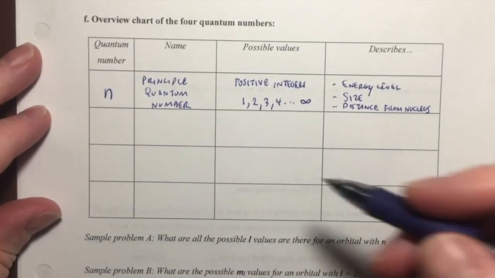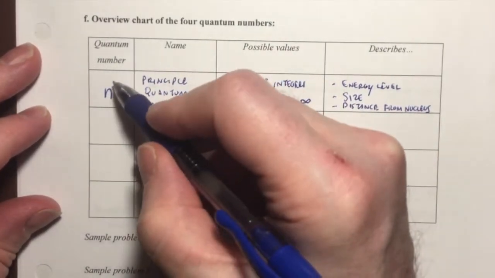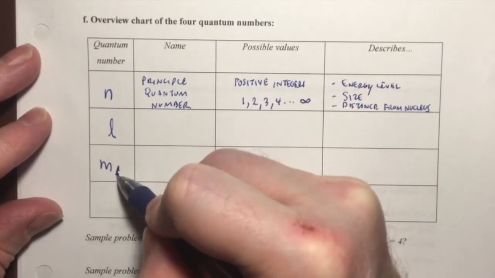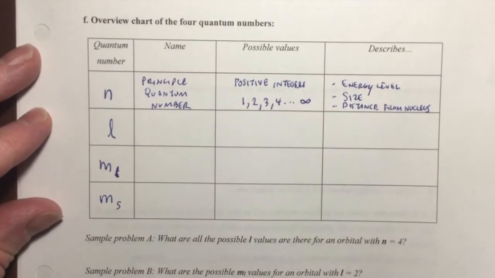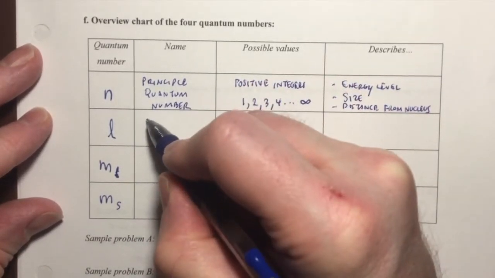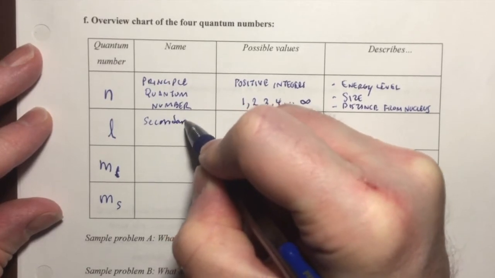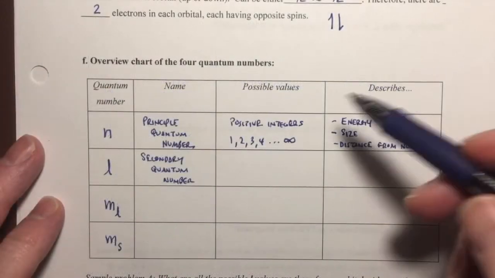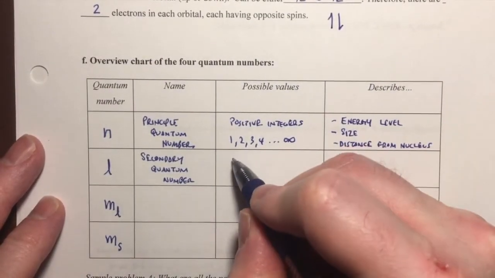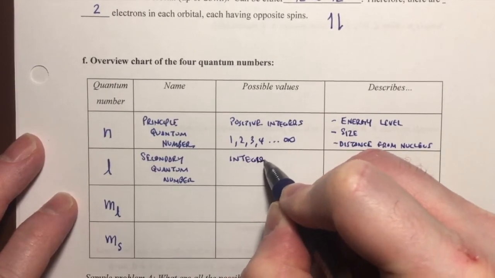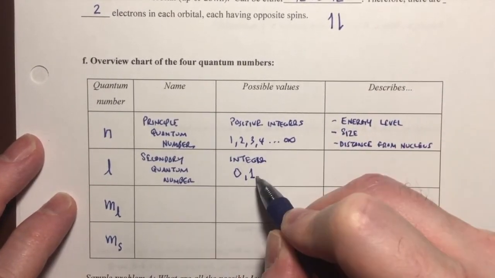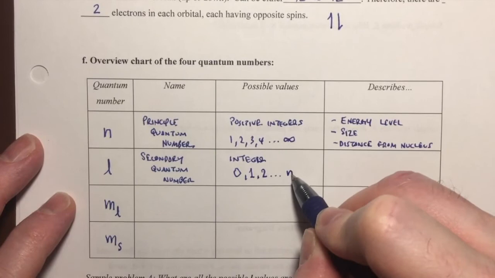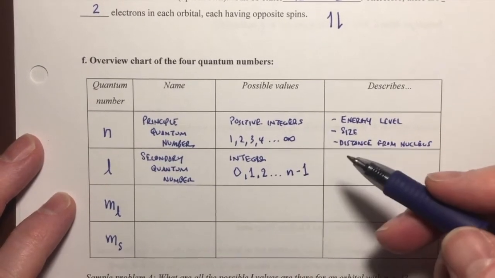Okay, resuming the video, we're going to fill in the rest of this chart. We have the quantum numbers n, L, m sub L, and m sub s. The name of the second quantum number is the secondary quantum number. And the possible values for L, it must be an integer, and it starts at 0, and it goes up through all positive integers up to 1 less than the n value, whatever the n value is.